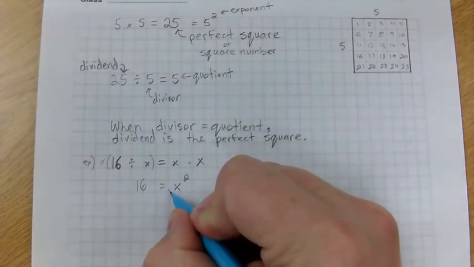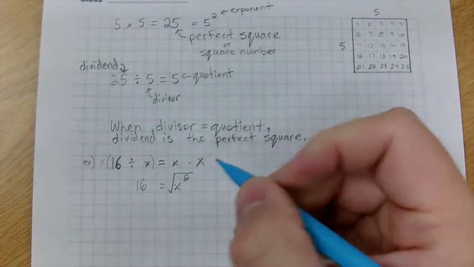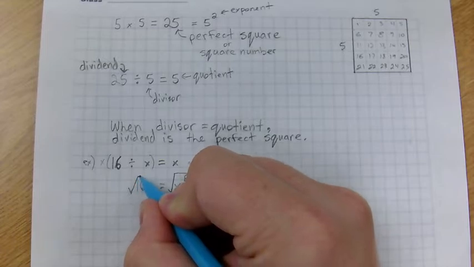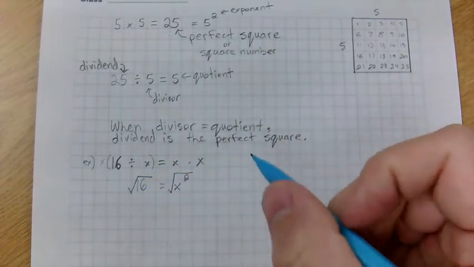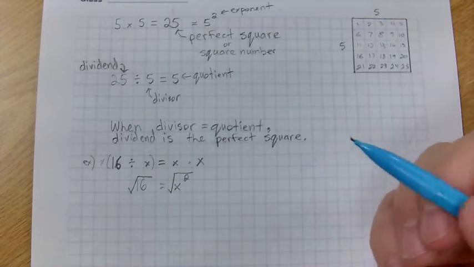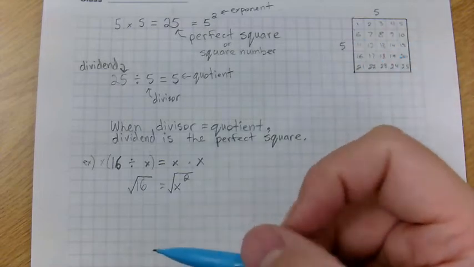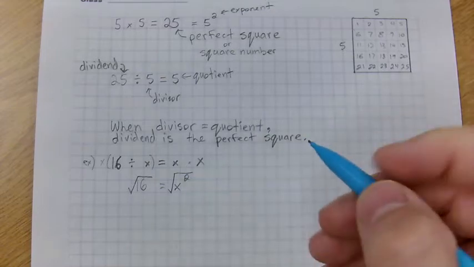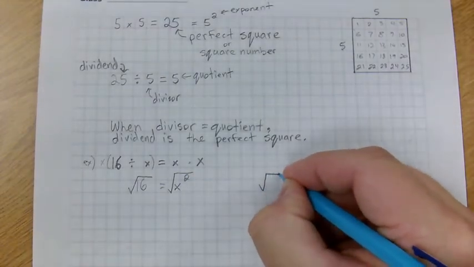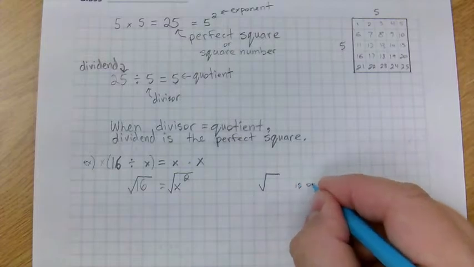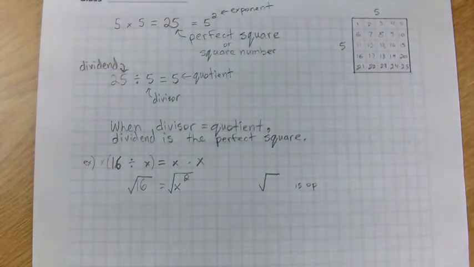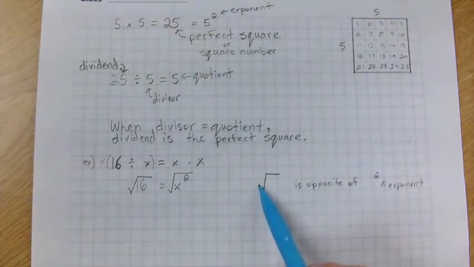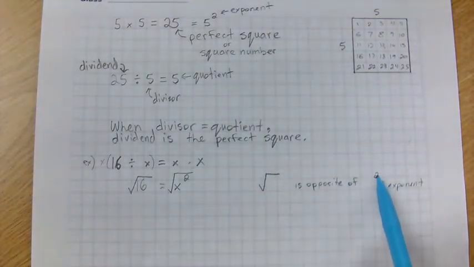So whatever we do to both sides, or one side, we also need to do the other. It's this little sign. It goes down and then up on an angle and then straight across. Whatever we do to one side, we have to do the other. And the square root sign is simply the opposite of squaring. So this sign is the opposite of an exponent. Here, when it's just like this, it's the opposite of a 2 exponent.